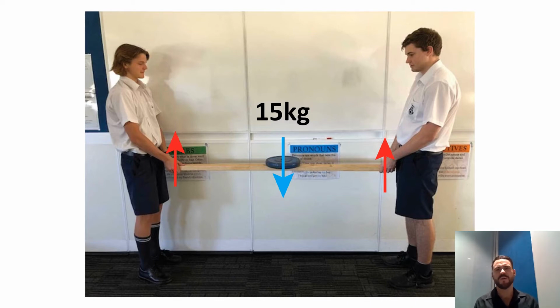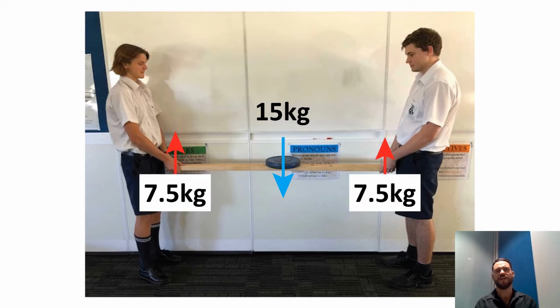Now, it's easy for us to work here and think, okay, well, we've got 15 kilograms, there's two students, so therefore we're going to have 7.5 kilograms each, okay?